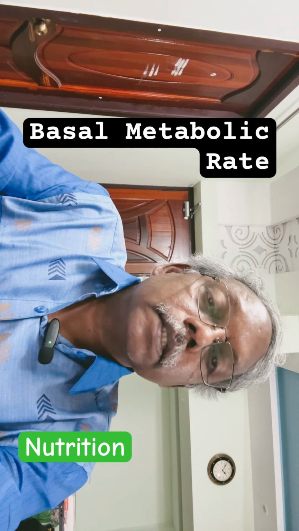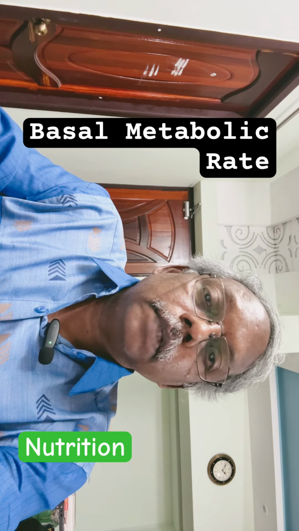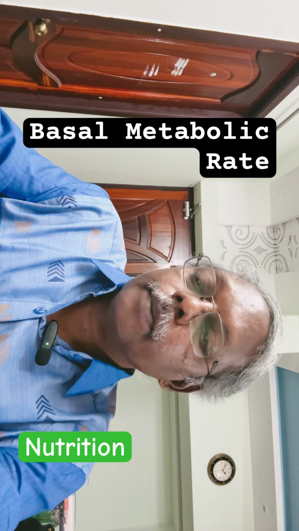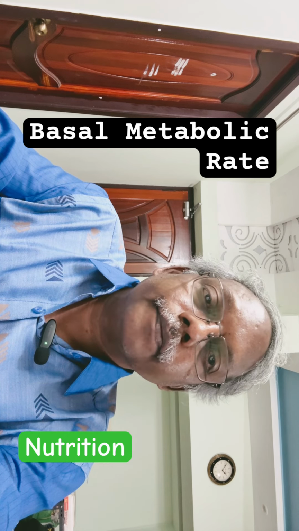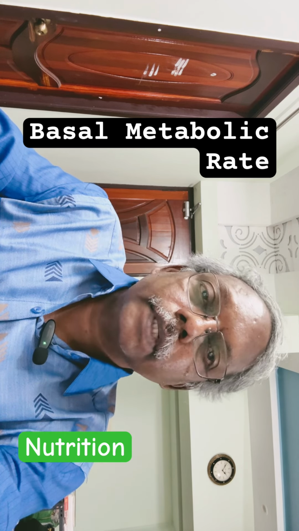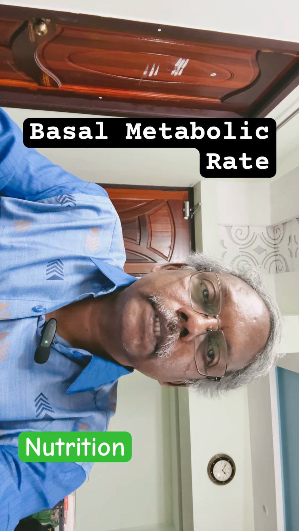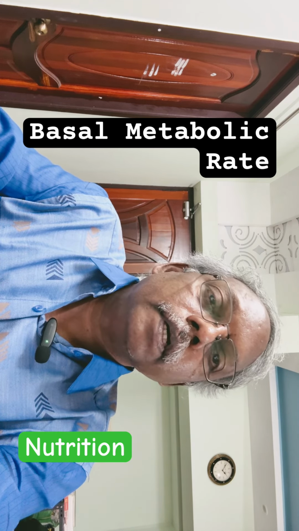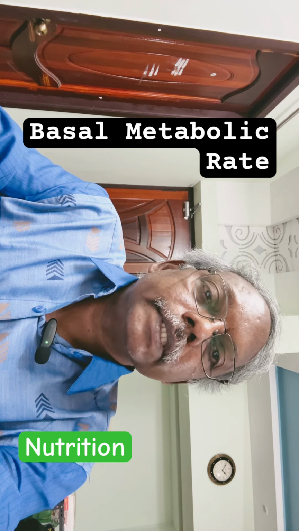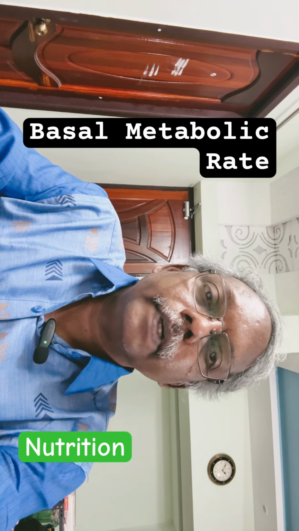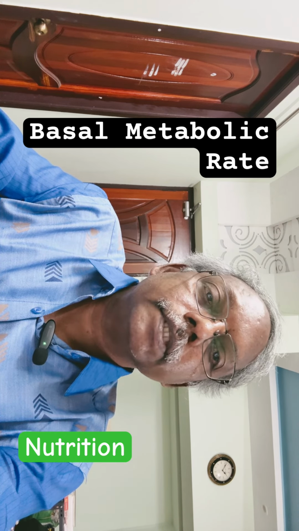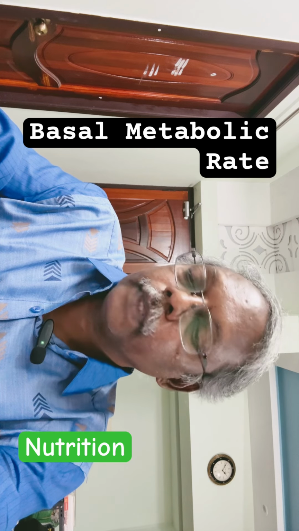What are all the factors affecting BMR? There are so many factors. I am going to give 5 important factors; you try to present all the 5. First one is thyroid hormones. This is directly related to BMR. In hyperthyroidism patients, the BMR level will be high, whereas in hypothyroidism patients, the BMR level will be low.